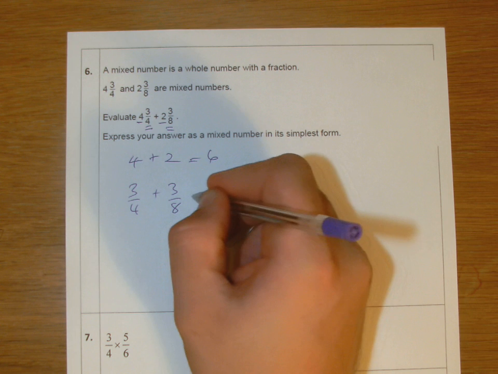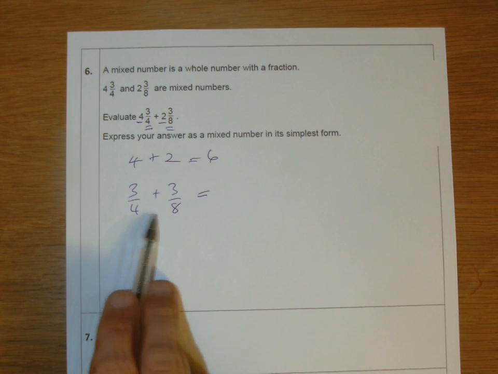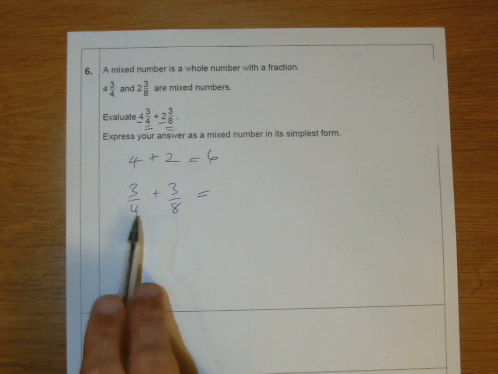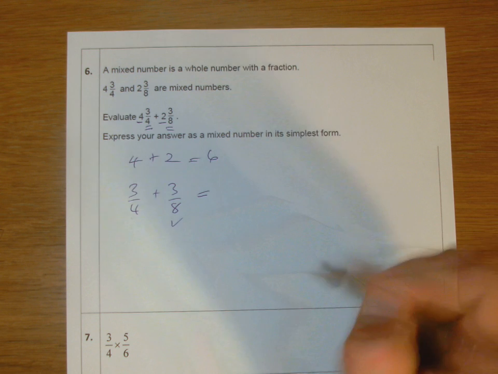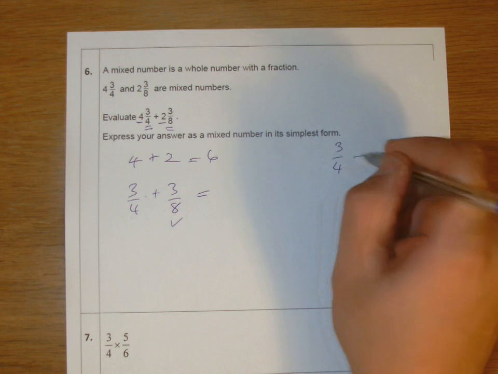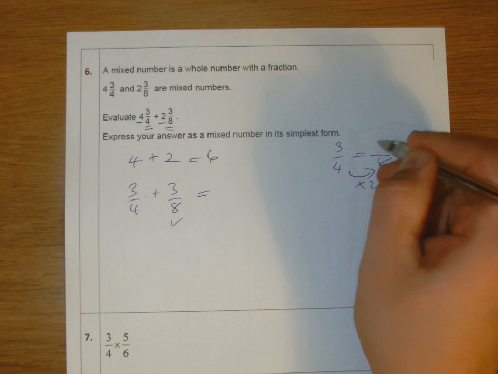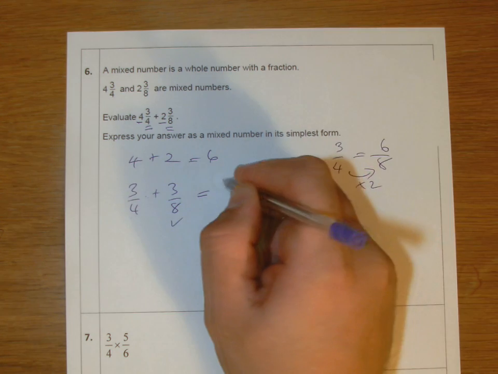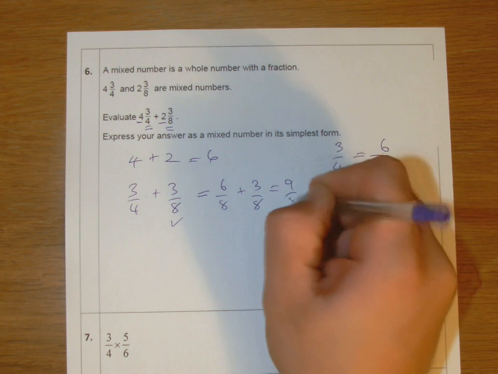Now again with this, we need to find a number they both go into. An 8, yeah, they both go into 8, so that one's okay. We just need to change this one. I'll do it over here, doubling it. So you double the top, you get 6. So this becomes 6/8. The other one's okay, so that becomes 9/8.